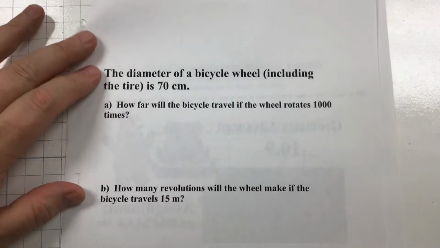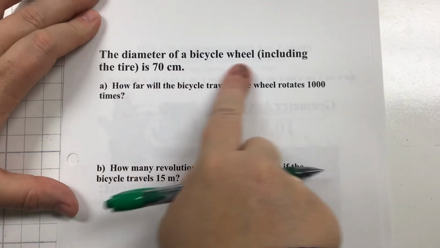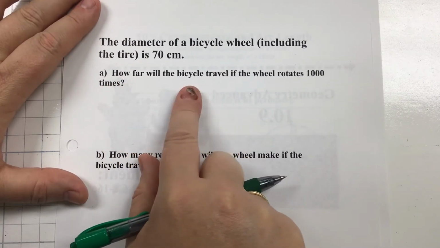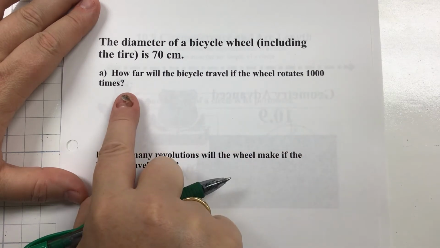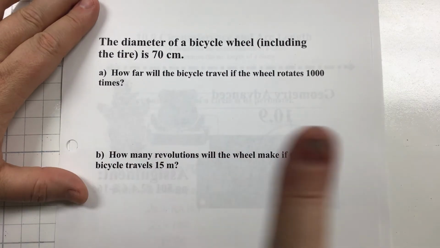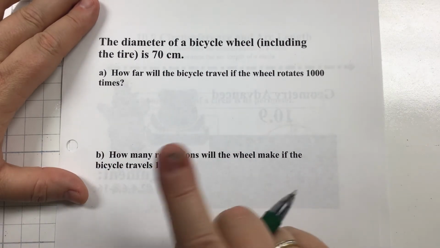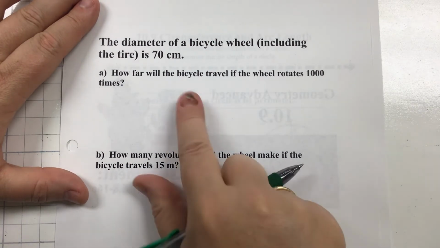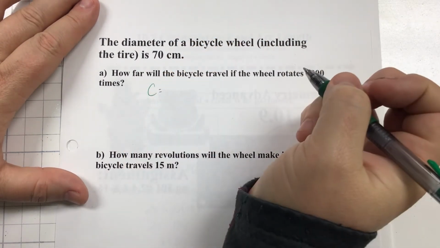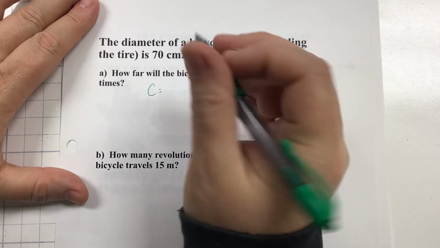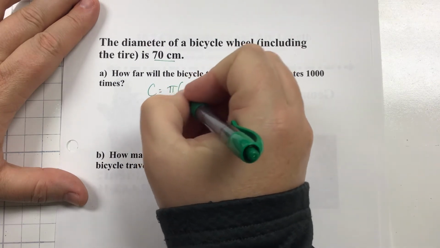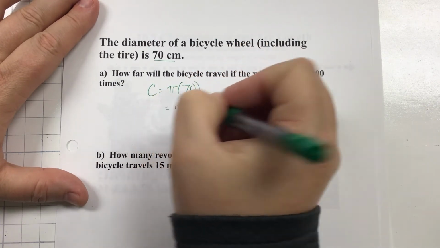If we continue along to look at the next example, it says the diameter of a bicycle wheel, including the tire, is 70 centimeters. So for part A, how far will the bicycle travel if the wheel rotates 1,000 times? So if you're rotating the wheel, you're going around the circle, which is again circumference. So we are going to find circumference. Circumference is going to refer to 1 time around. And again, we need to figure out what 1,000 is. So let's do 1 first. So circumference is again pi times diameter, and it tells us the diameter is 70 centimeters. So if I take pi times 70, that's just 70 pi.